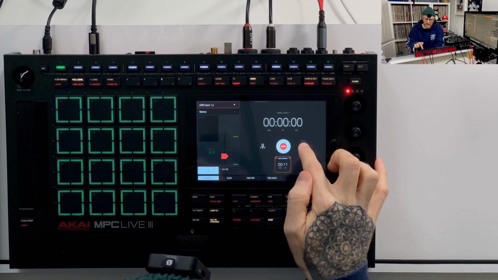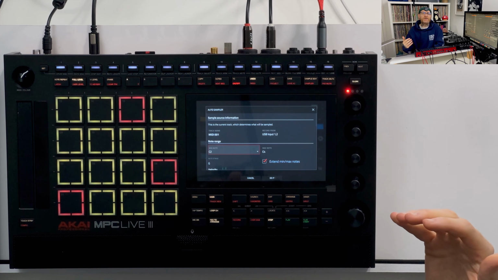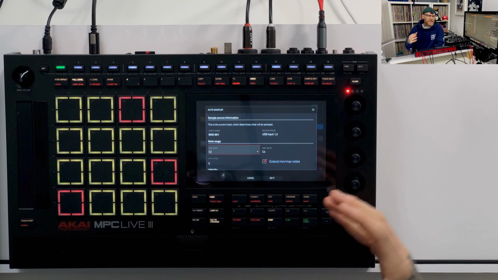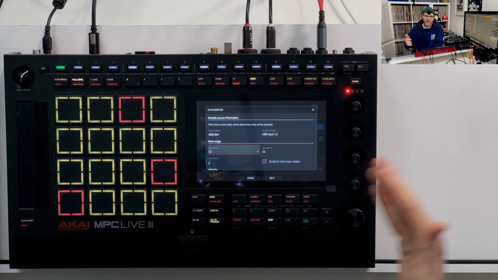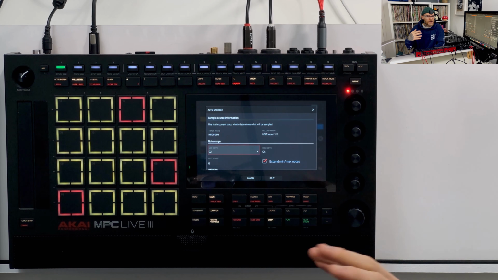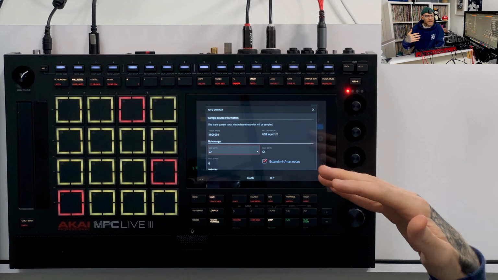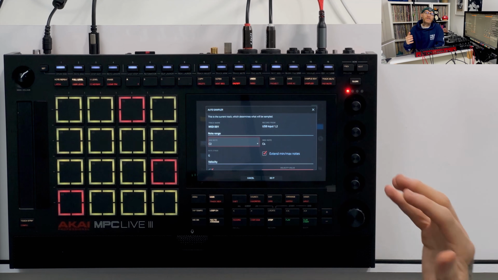Once I'm happy that the volume level is set, we can take a look at auto sampling, which is this little button here. So we press this, and it goes into our auto sampler. Now, I'm going to keep this very simple for today's episode just so that it's not too long and we can look at this kind of in real time as it auto samples. But once we go through these settings, you'll understand you can get pretty complex with this and spend as long as you need.